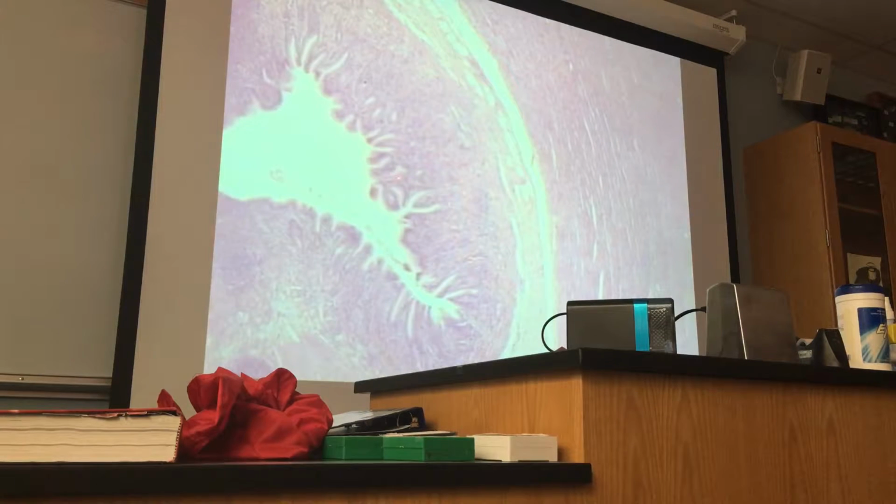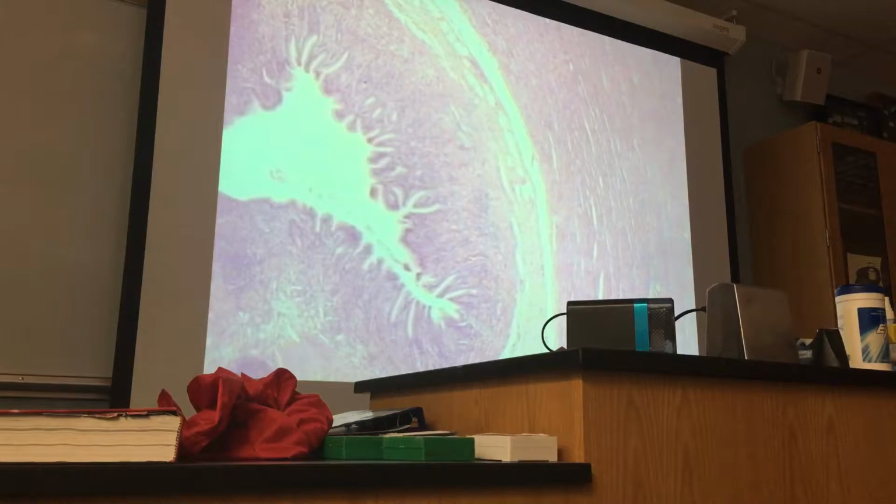So the gastric secretion will come into the lumen where there will be food, and the gastric secretions will be thoroughly mixed in the lumen for mechanical processing and chemical processing. Okay?